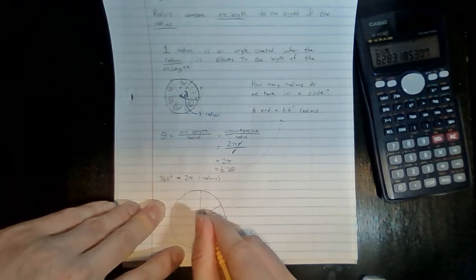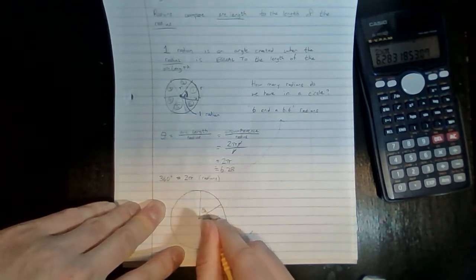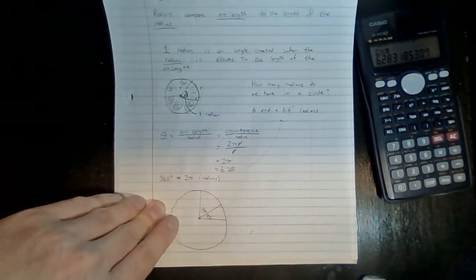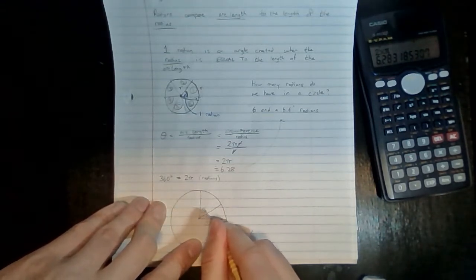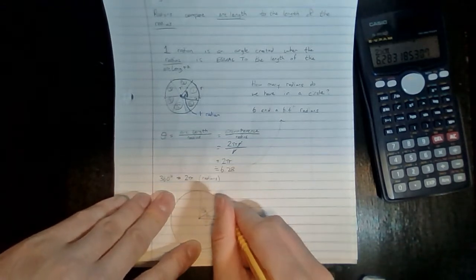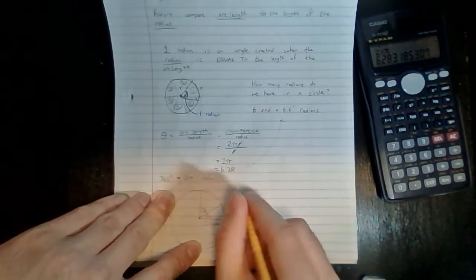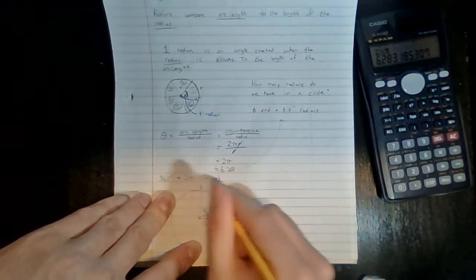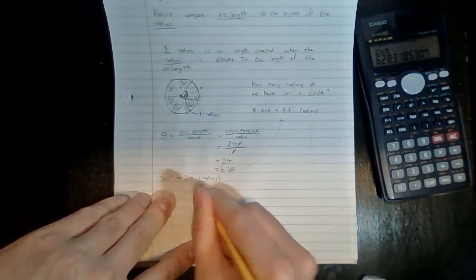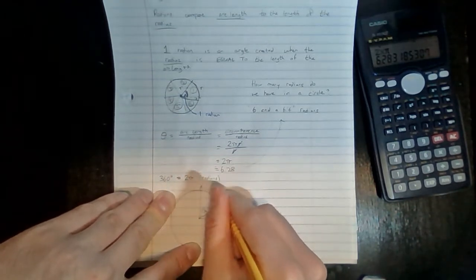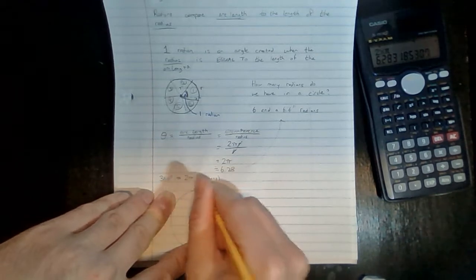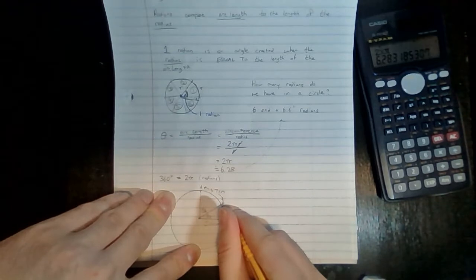We'll call them theta A, theta B. And we'll have a radius of 2.4 centimeters. This arc length from point A to point B will be 3.7 centimeters. And this will be 0.9 centimeters.